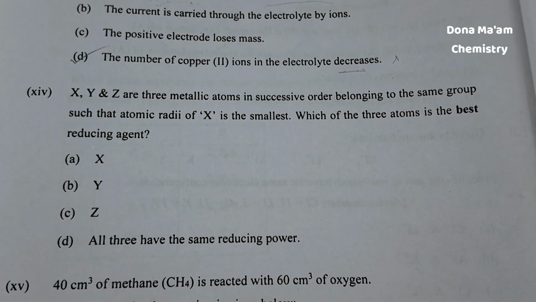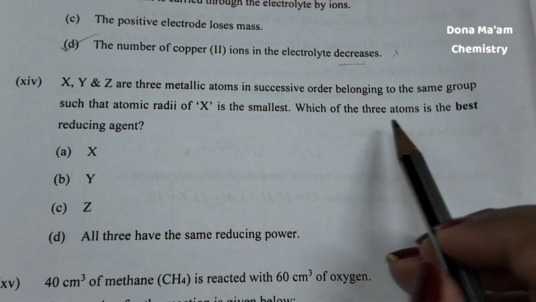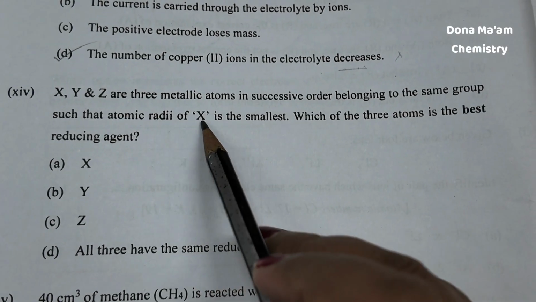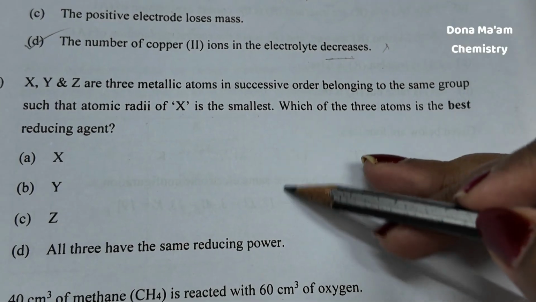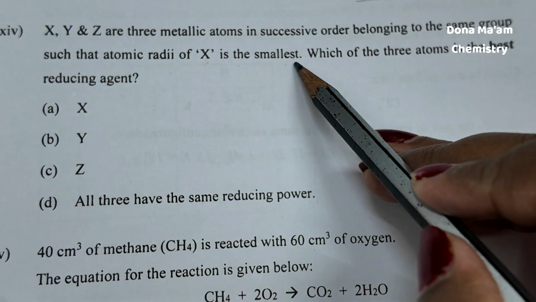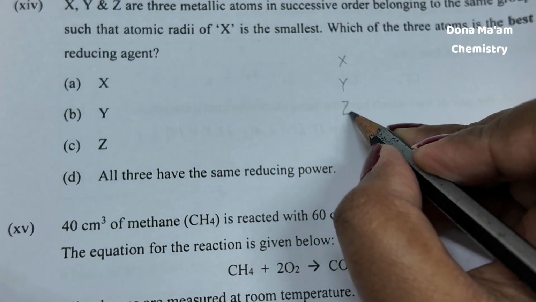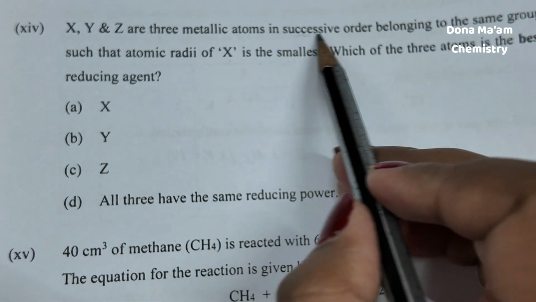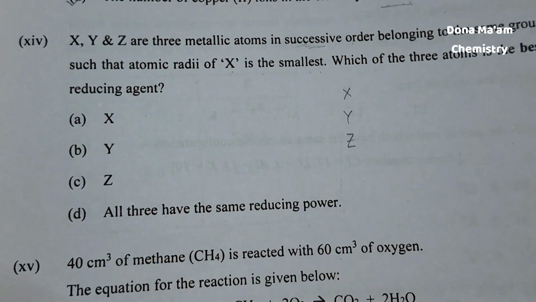X, Y, Z are the three metallic atoms in successive order belonging to the same group, such that atomic radius of X is the smallest. We all know in a group the atomic radius increases. So X is the smallest one. X is at the top, then comes Y, and then comes Z, because here they are saying they are in successive order. Which of the three atoms is the best reducing agent?